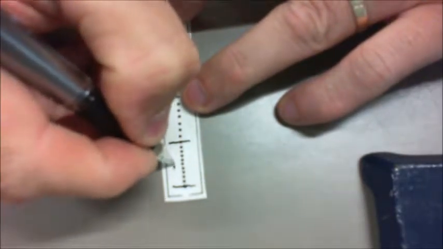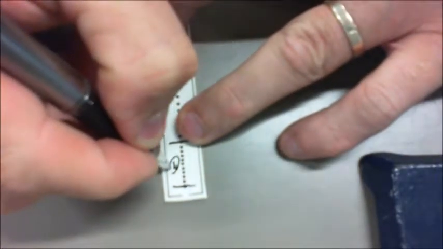So 1, 2, 3, 4, 5, 6, 7, 8, 9, 10, and then put a line through the next dot. That then needs to be labelled as number 1. Then again you count the same number of dot spacings, 1 to 10, and put a line through there.